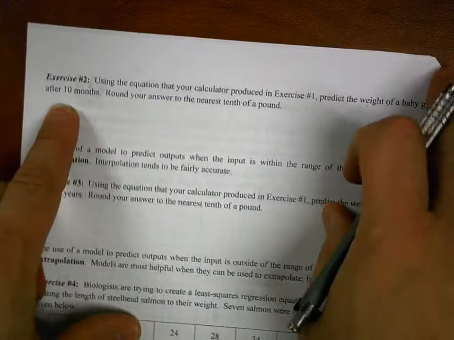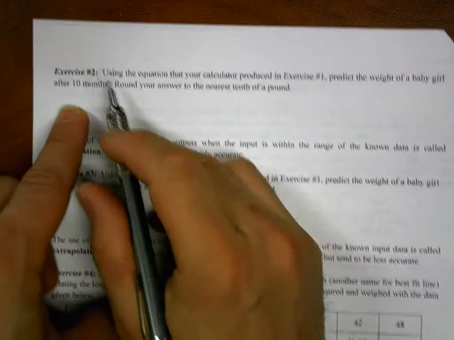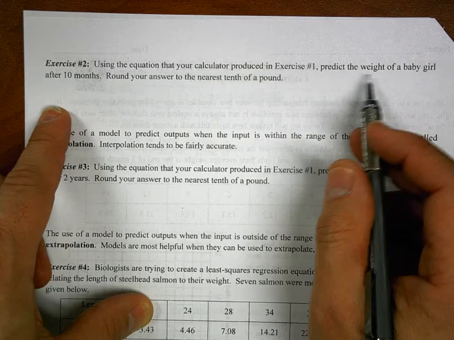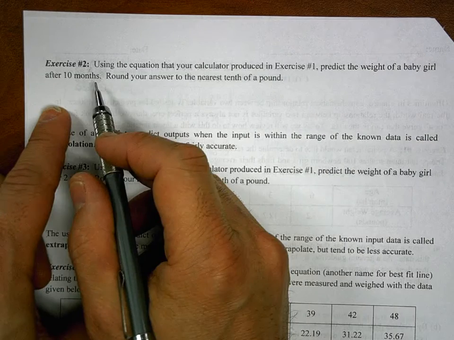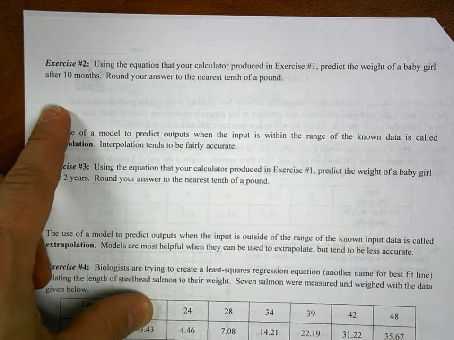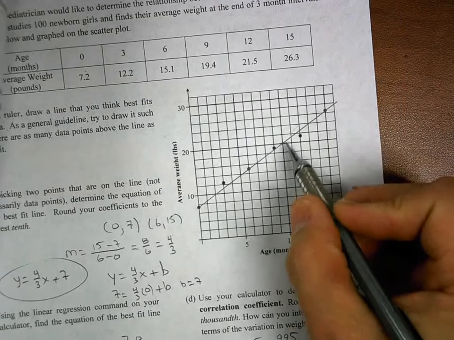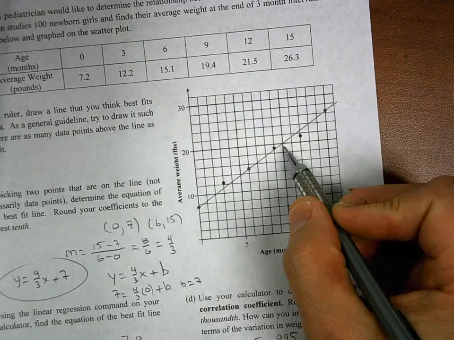All right, so let's turn this thing over. Number 2 says, using the equation that your calculator produced in exercise 1, which we did, predict the weight of a baby girl after 10 months. Round your answer to the nearest tenth of a pound. So 10 months. Let's go over here.